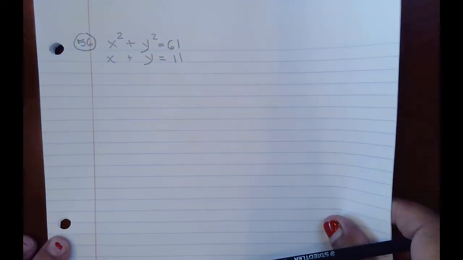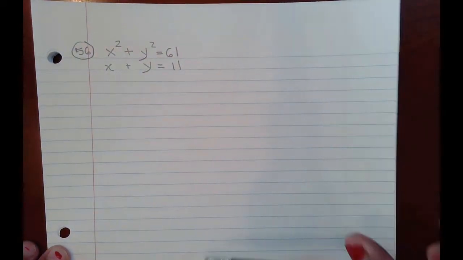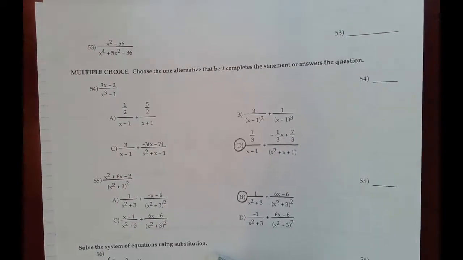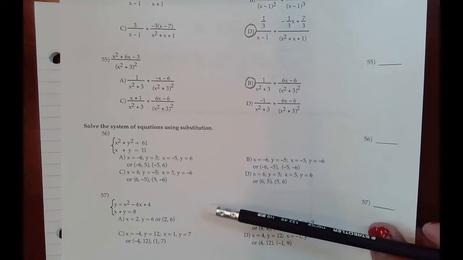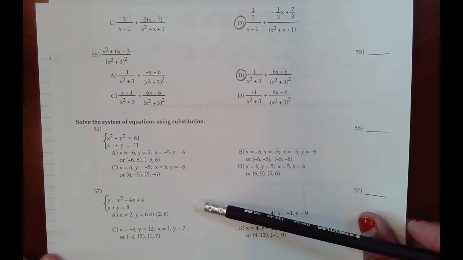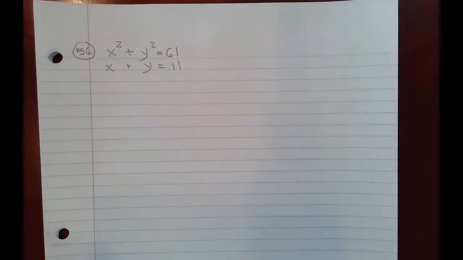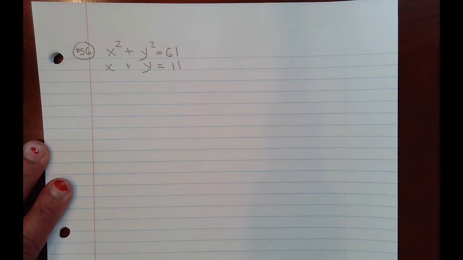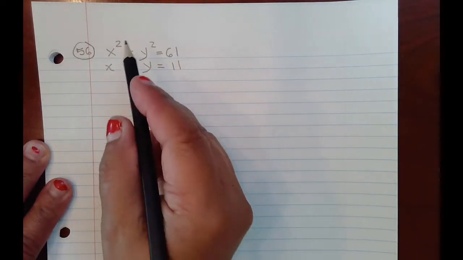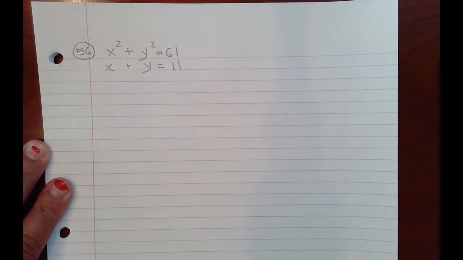Okay, here's 56. So in 56, the instructions say, solve the system using substitution. Same thing for 57. When you're using substitution, you can solve either for x or for y, and then you plug it into the equation above it and continue from there.